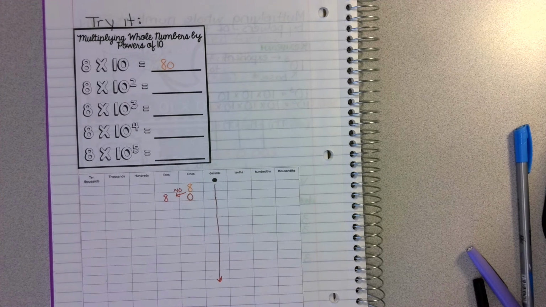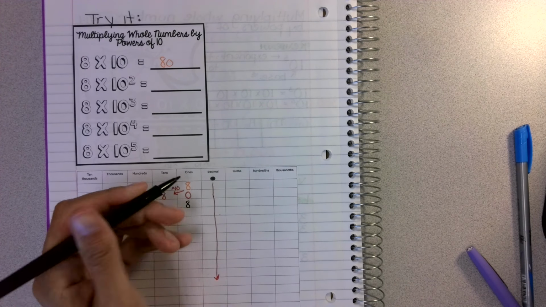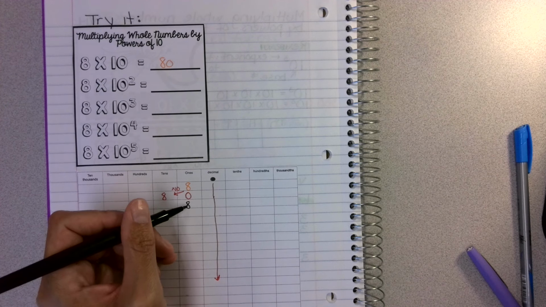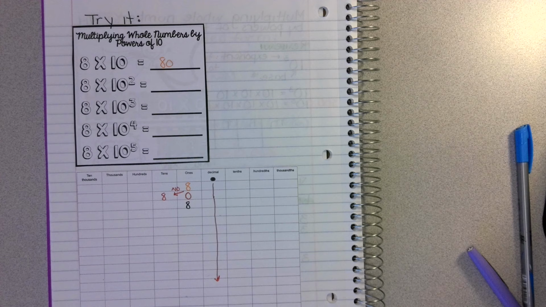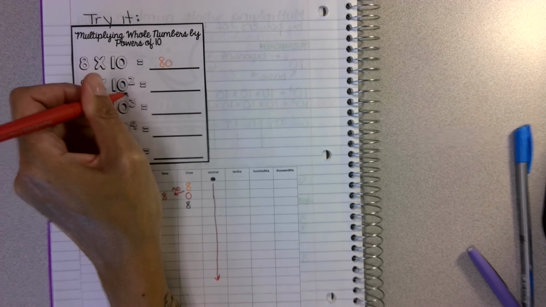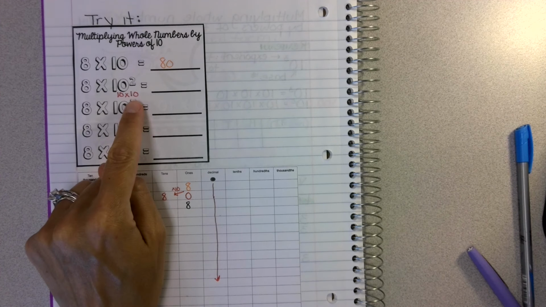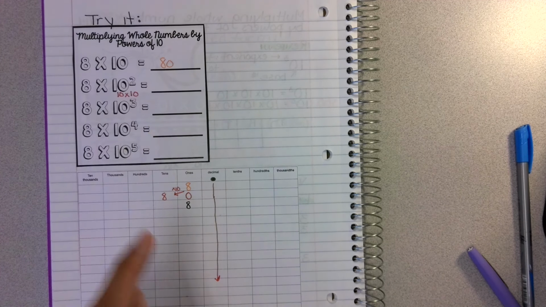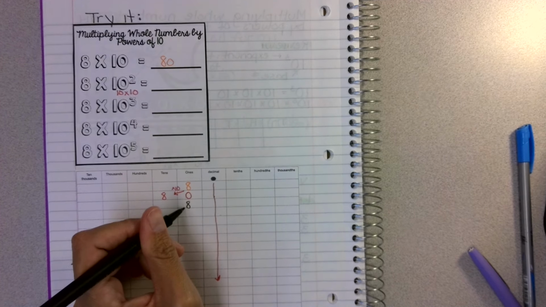All right. Well, now, what if I have 8 again, and I can just keep reusing this all the way down. 8 times 10 to the second power. Well, I know 10 to the second power means 10 times 10. So I have to move my 8 how many times? Twice. So I'm not going to move it one spot.